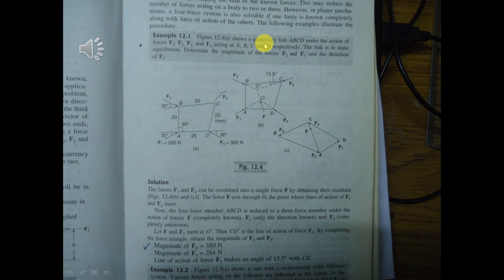So this is a quaternary link. That is, you have four links: AB, BC, CD, and AD. Under the action of forces F1, F2, F3, and F4 acting at A, B, C, D respectively, the link is in static equilibrium. Determine the magnitude of forces F2 and F3 and direction of F3.